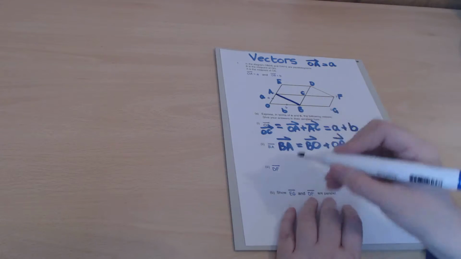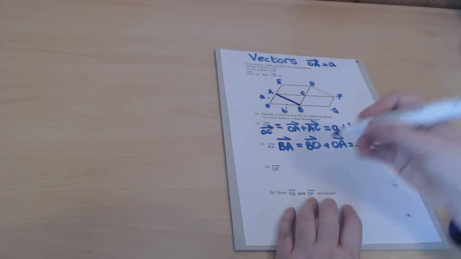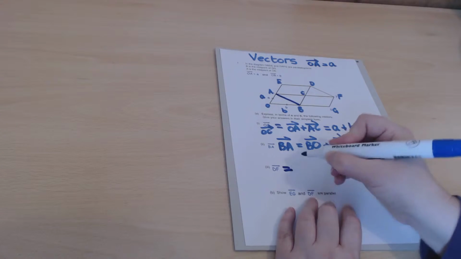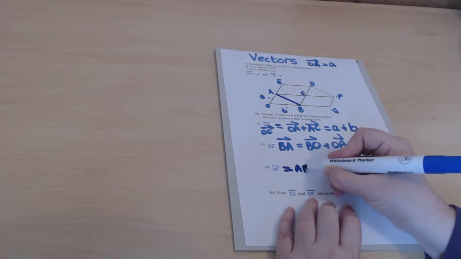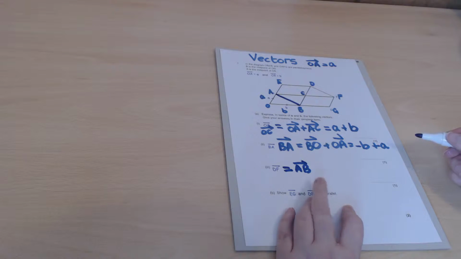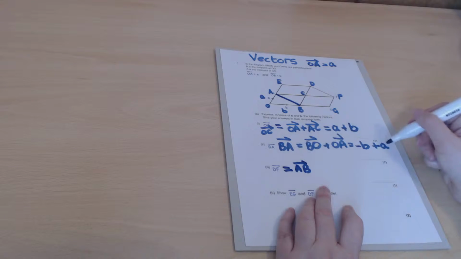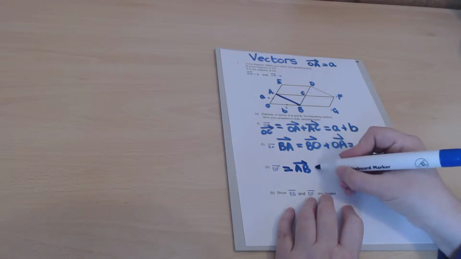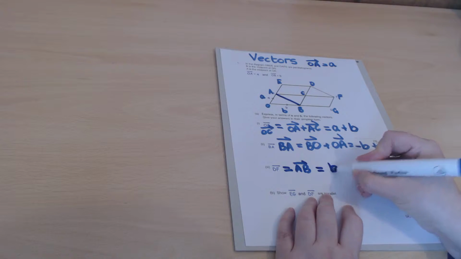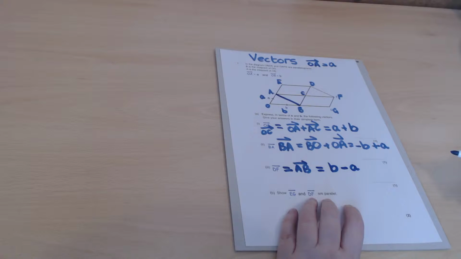We've just worked out what B to A is. So from A to B, so D to F is the same as from A to B. They're identical in length and direction. And A to B is the opposite of B to A. So that just means we change all the signs around. So now we're going to have plus B and minus A.